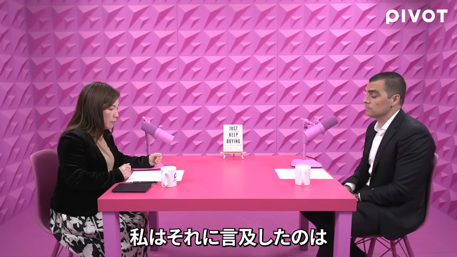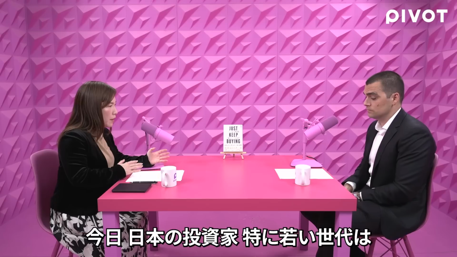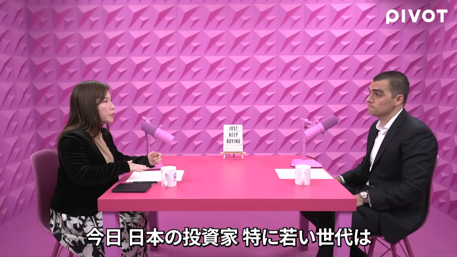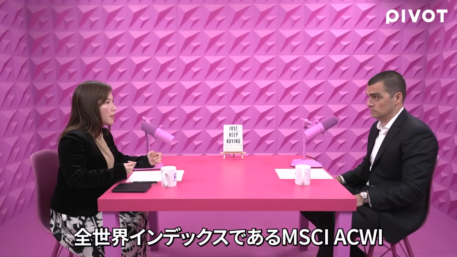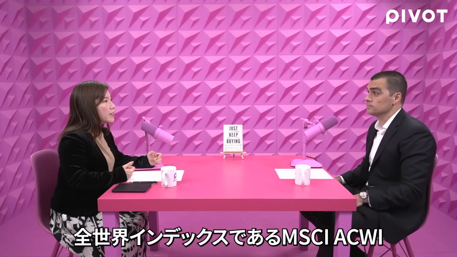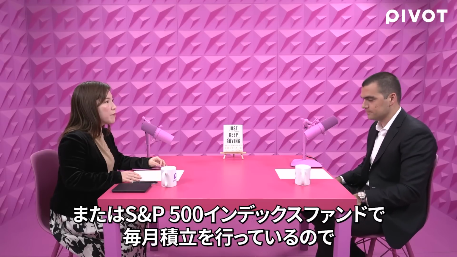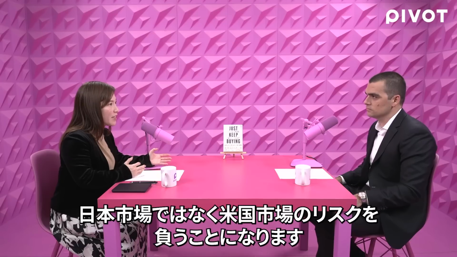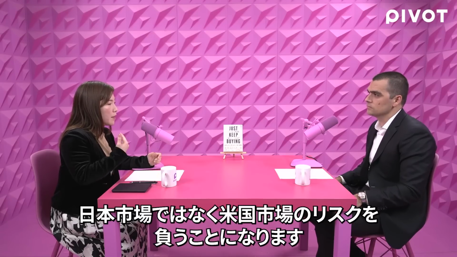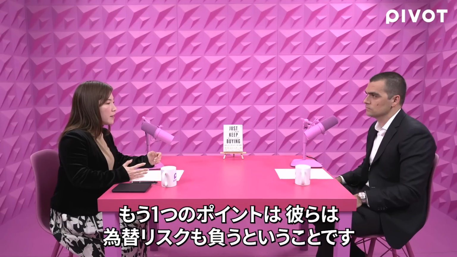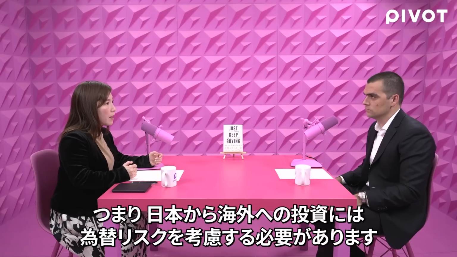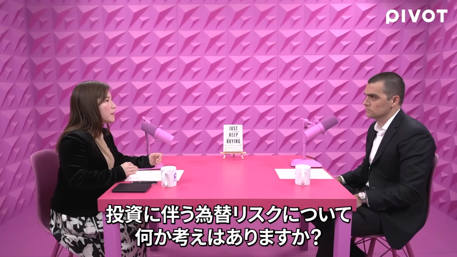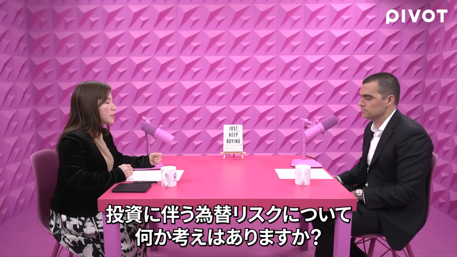I mentioned that simply because right now, for the Japanese investors, especially in the younger generations, they do monthly savings using the all-country index, MSCI ACWI, or S&P 500 index funds. So their risk is solely on the U.S. stock market instead of the Japanese market. Another point is that they also have the currency risk. They have to think about the currency risks when investing from Japan to international countries. So do you have any thoughts on the currency risks associated with the investments?